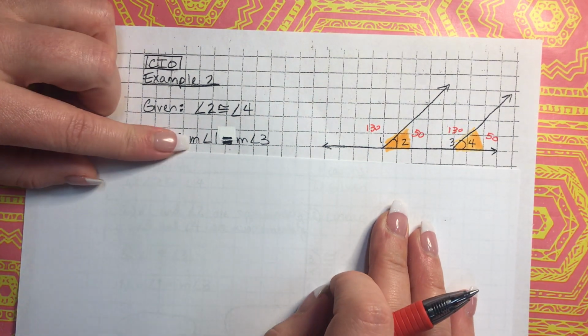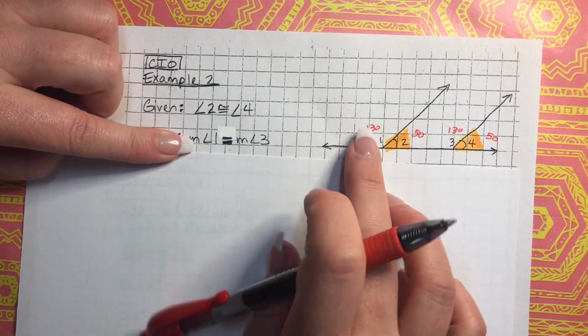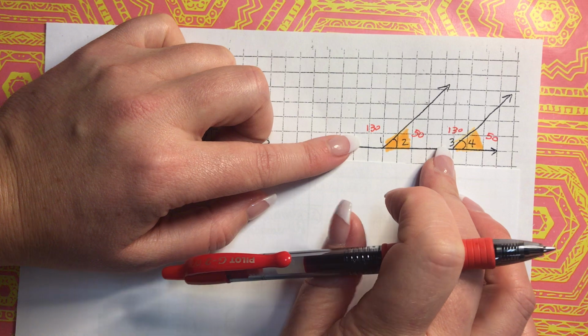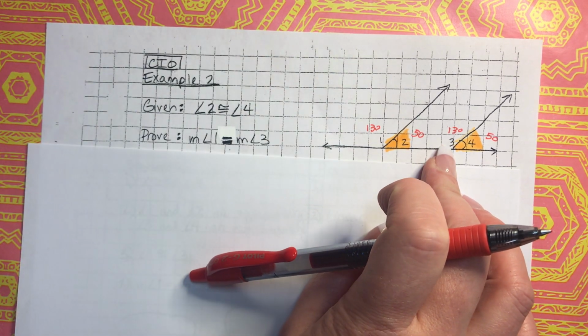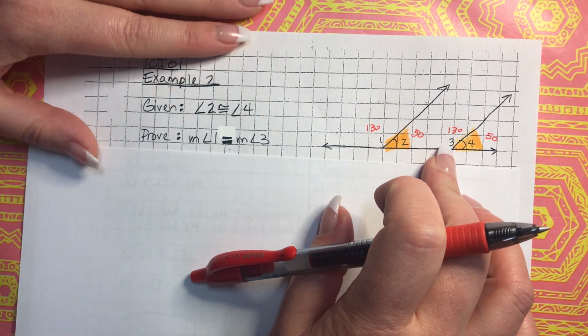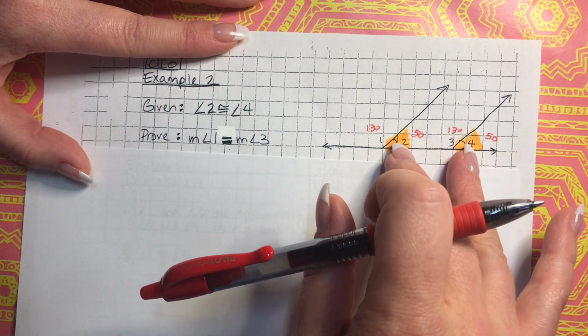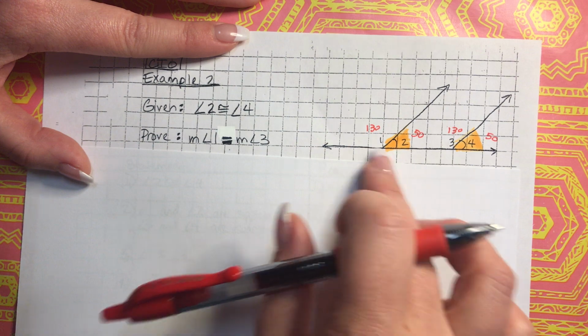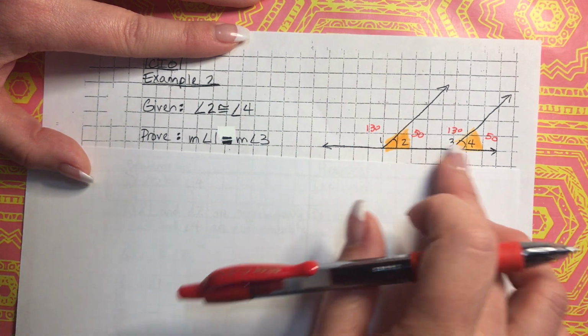So we have to prove that the measure of angle 1 is equal to the measure of angle 3. Well, we can see that they are equal, and so therefore, we can prove it. But what did we do? We established that these are the same, and then we know that these are a linear pair.